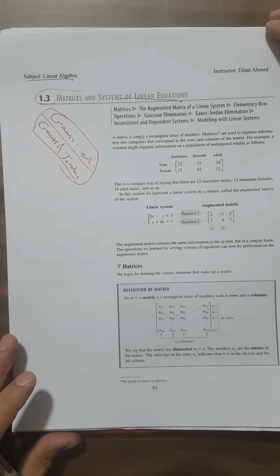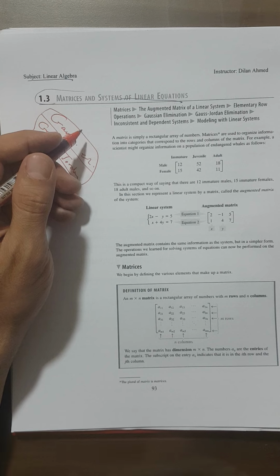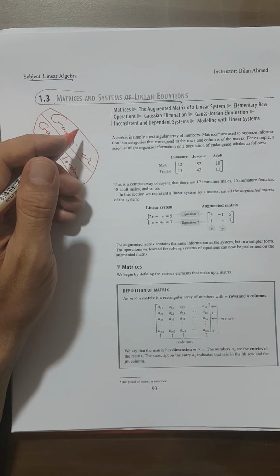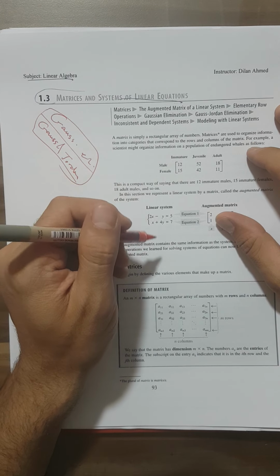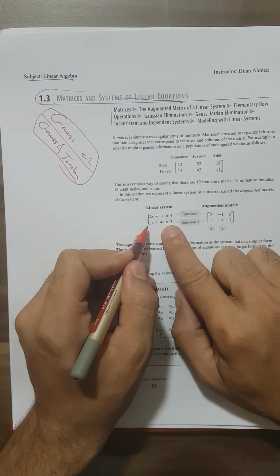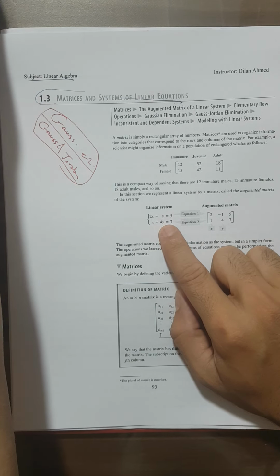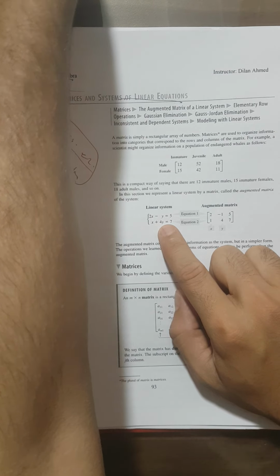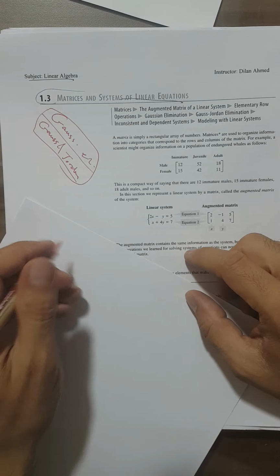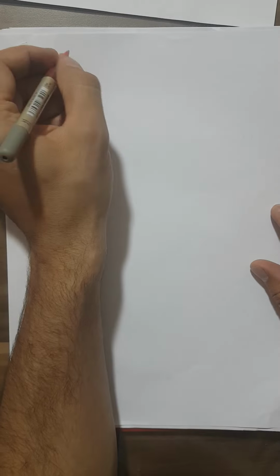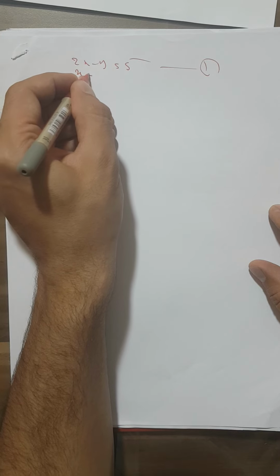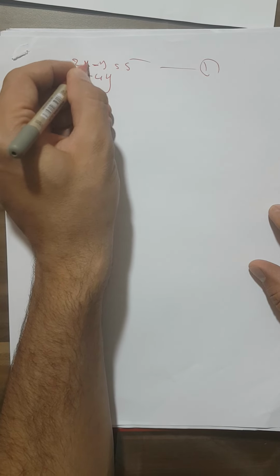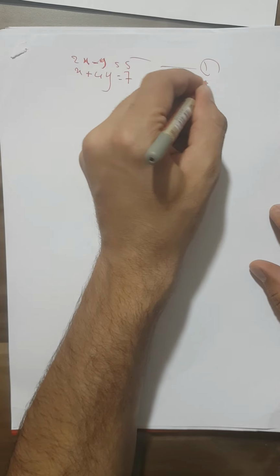First of all, we have a matrix of a system. How do we build the matrix for the system? We have the augmented matrix, which means creating a matrix from the equations. Here you can see we have equations such as 2x minus y is equal to 5, equation number 1, and x plus 4y is equal to 7, the second equation.